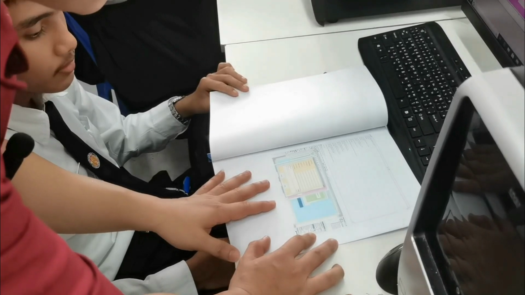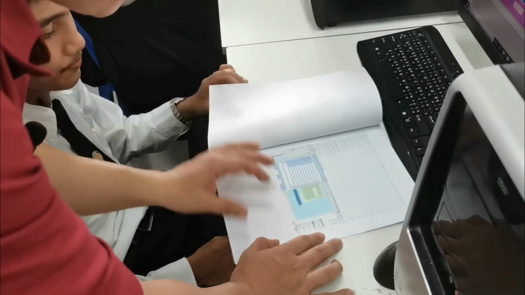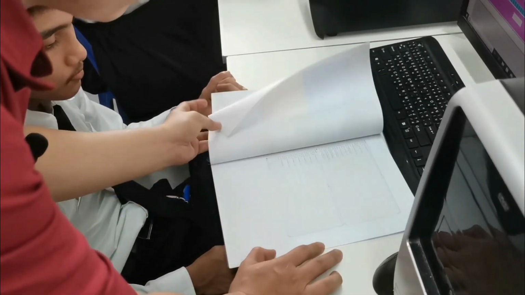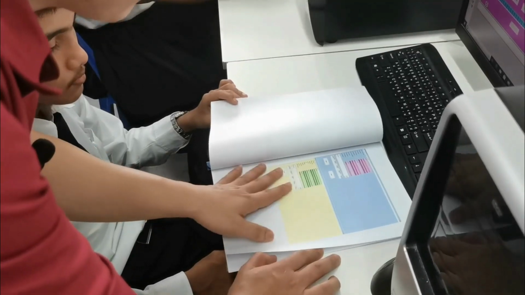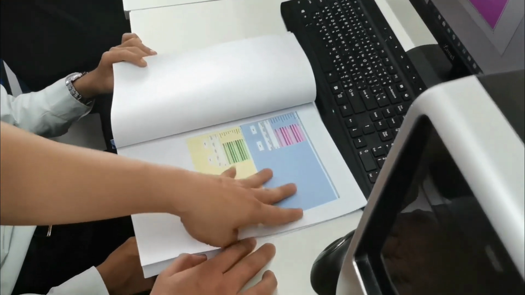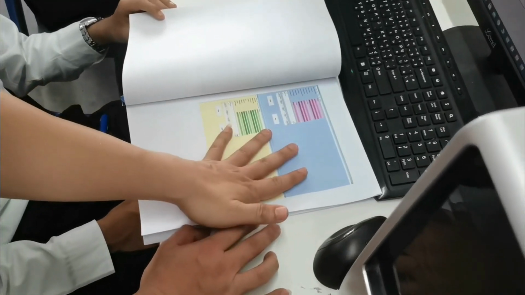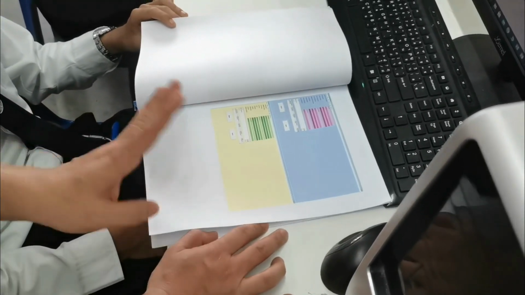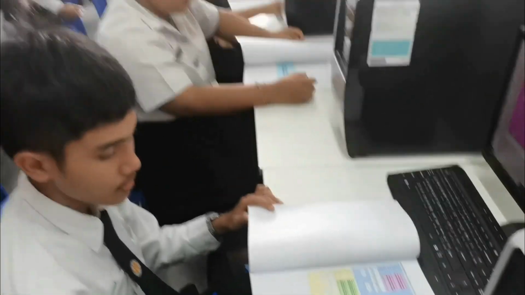All right. So far his work is okay. The design is okay. As you can see here, this is the draft of the database management system that he did. Now the second one.